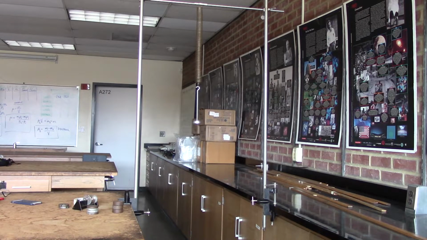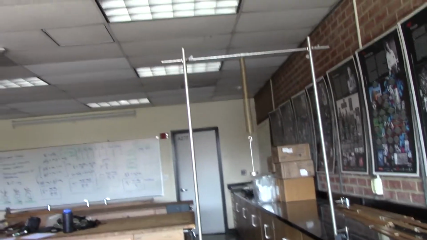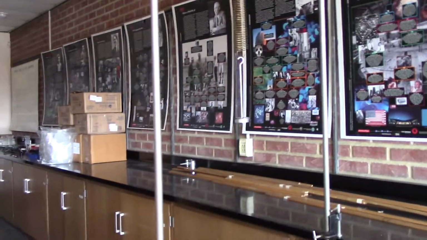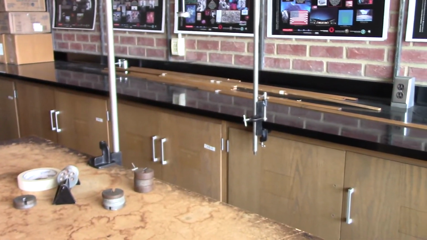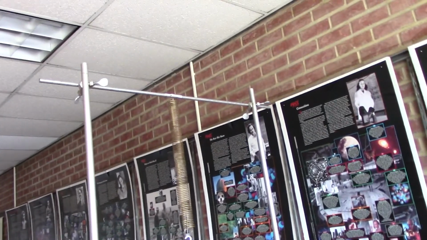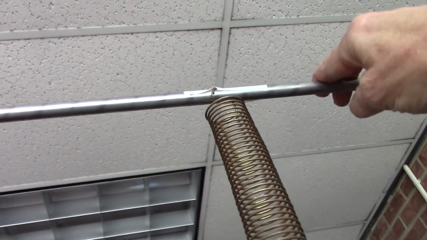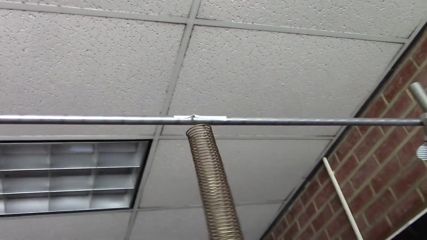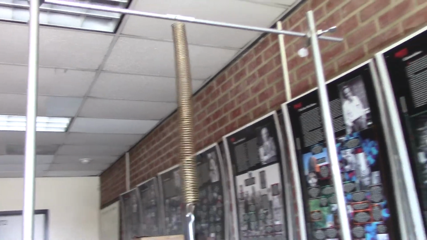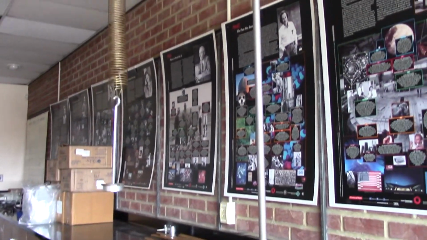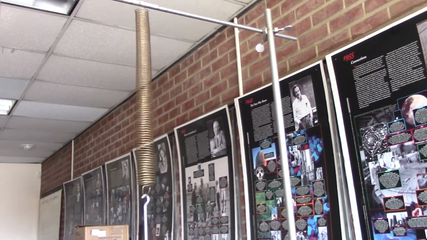Here's what the setup looks like for our simple harmonic motion lab, for the oscillation lab. Let's take a look at this. So I got a couple of posts and I anchored those into the countertops pretty securely. And then I put a bar across the top, and here is our spring that we're going to be looking at. A little bit of wobble, but we'll see if that has an effect once we start doing the runs. And currently I have like 100 grams on there attached to the spring.